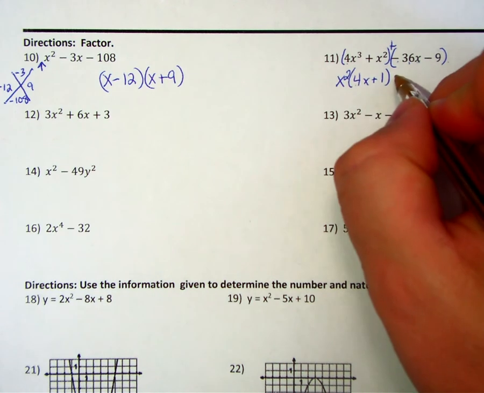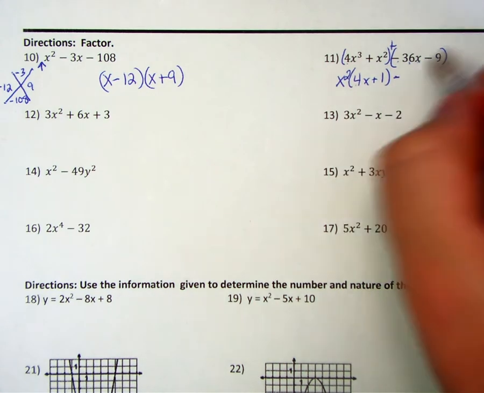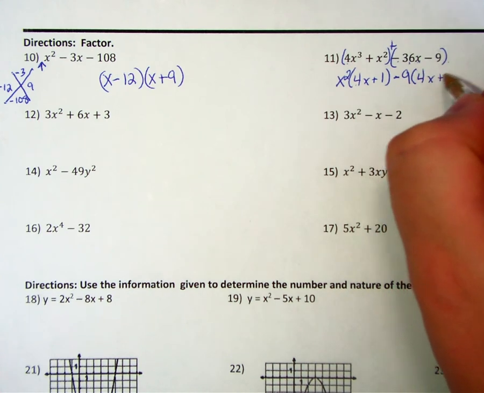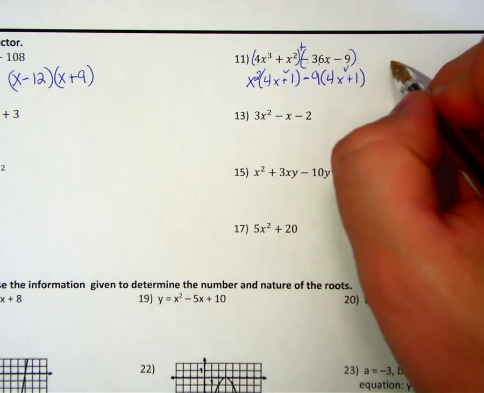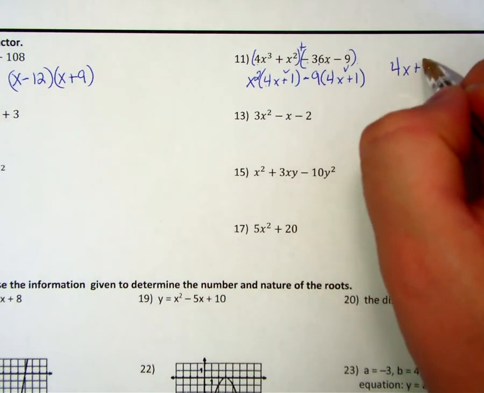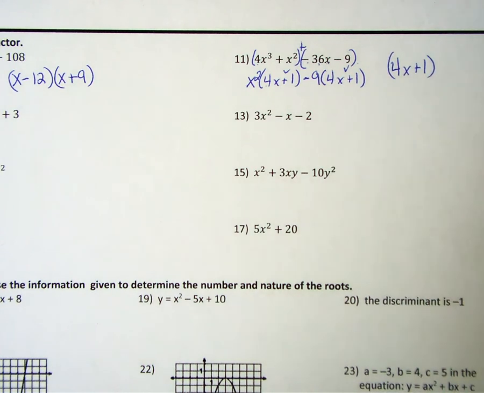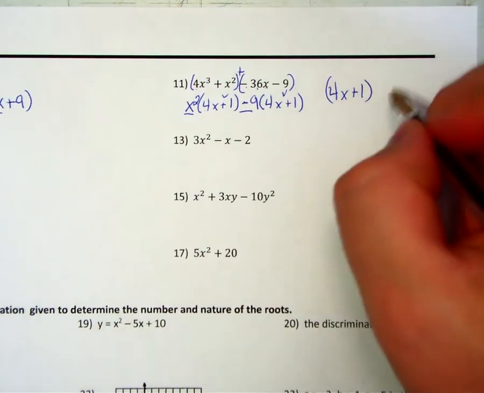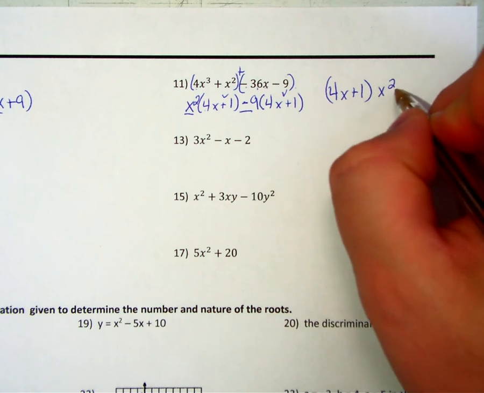So we're going to divide by a negative 9, which will certainly leave me with a 4x plus 1. My parentheses match, so that's one of my factor solutions, a 4x plus 1. And the other solution comes from our terms in front, so x squared minus 9.